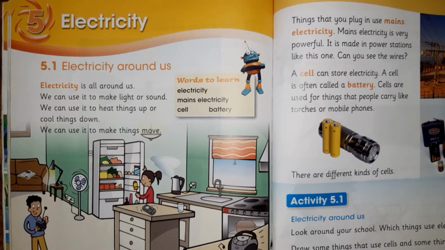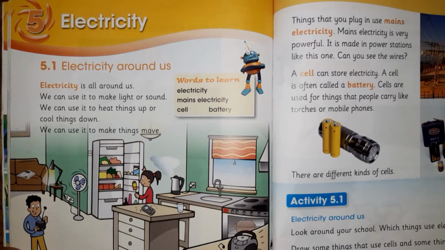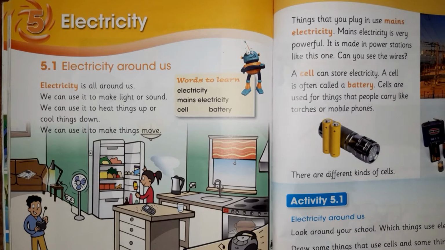Okay, before starting the lesson, I'm going to ask a simple question from you: can you remember what is the electricity? The electricity helps us to make light or sound, and also it helps us to heat things up or cool things down, and also it is helping us to make things move.